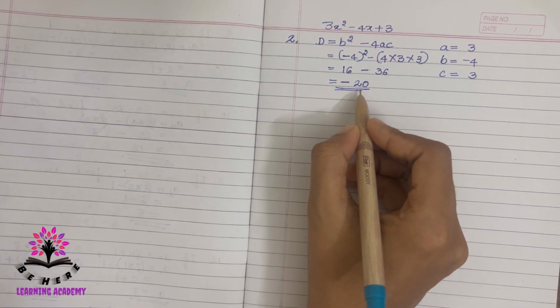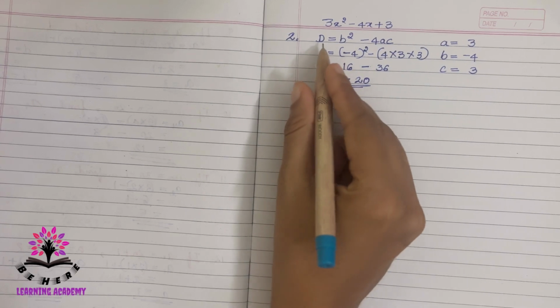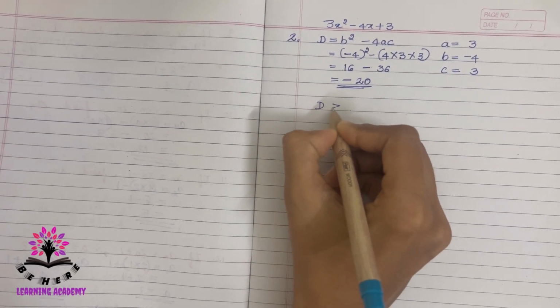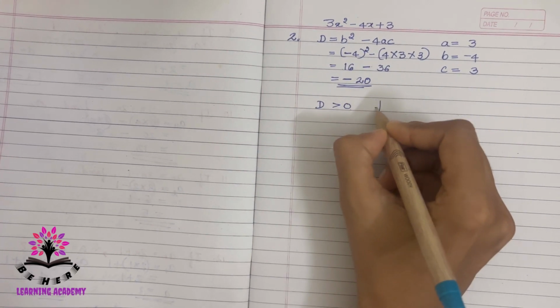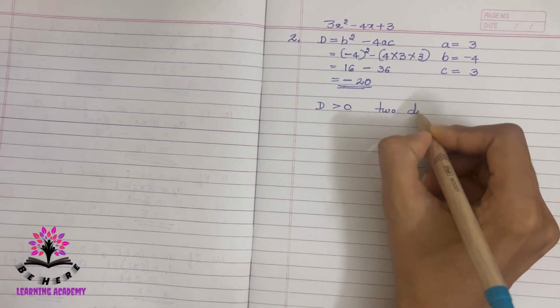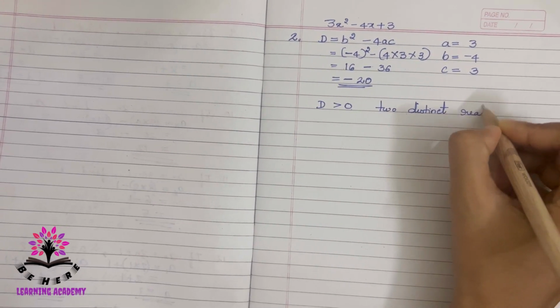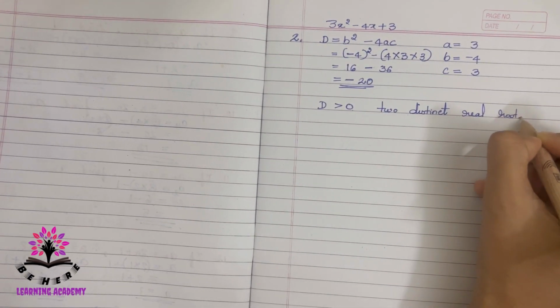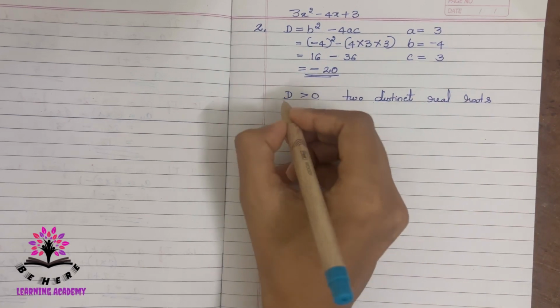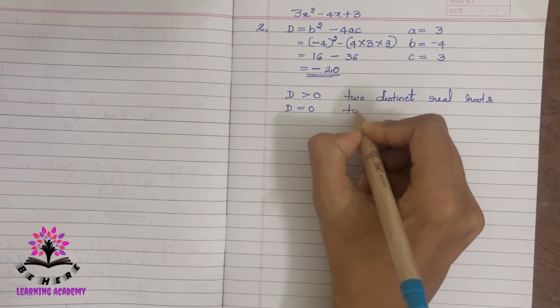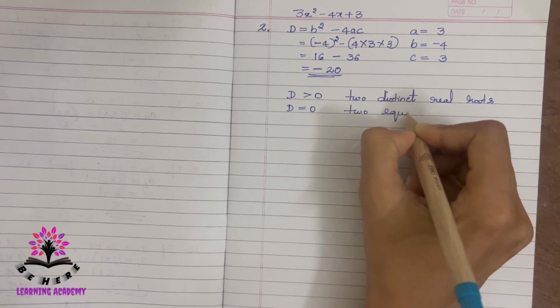When the answer is minus 20, we know that if the discriminant value d is greater than 0, then we say that it has two distinct real roots. If d is equal to 0, then we know that it has two equal roots.